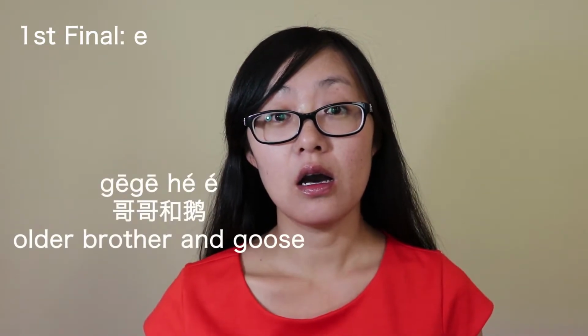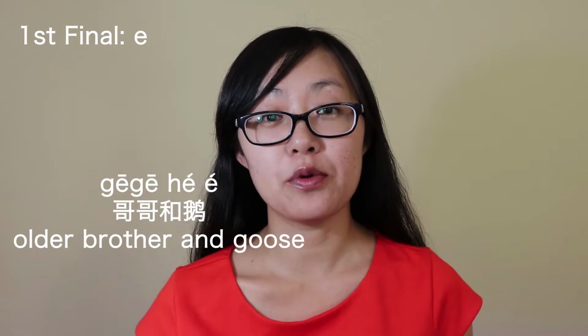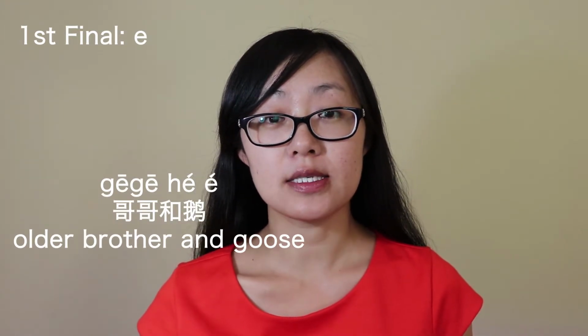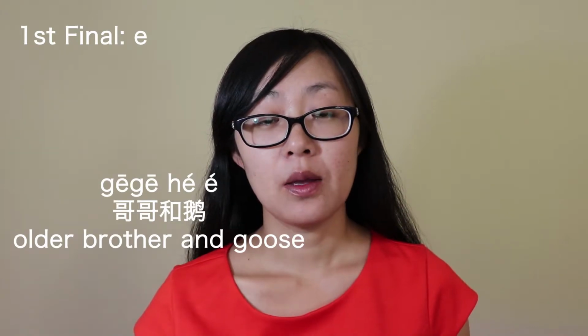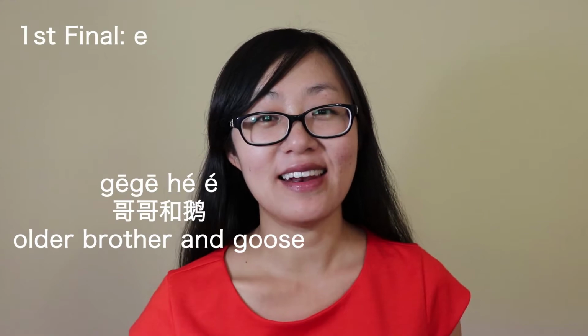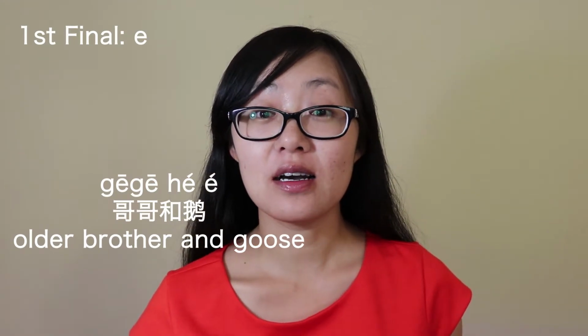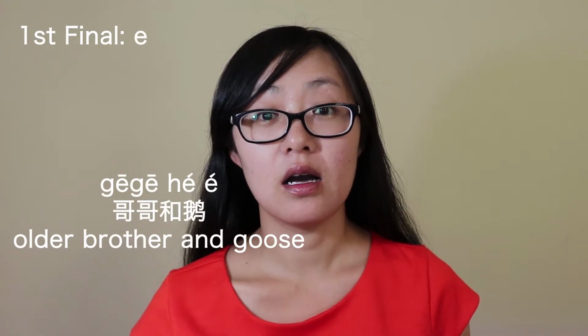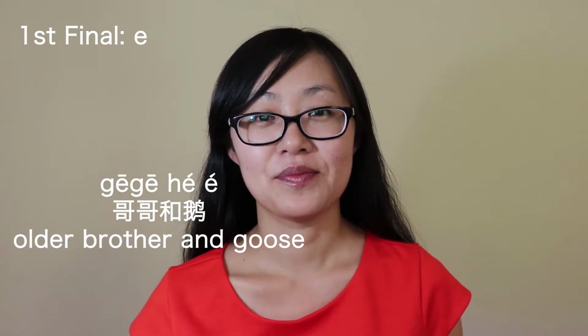Okay, let's review some Chinese characters which have this final. 哥哥和鹅 which means older brother and a goose. 哥哥 means older brother. 和 means and. And 鹅 we already learned. So 哥哥和鹅，哥哥和鹅。Nice. Okay, let's move on to the next final.